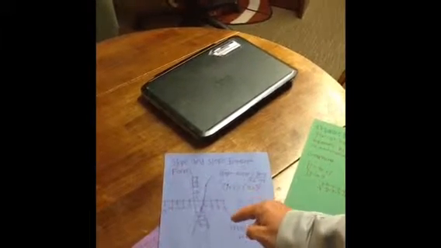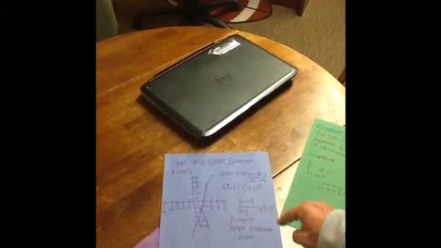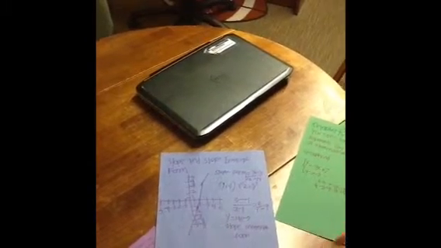To get the slope-intercept form, find the y-intercept, which is 5, or what is y when x is 0? So your ultimate answer is y equals the slope of 4x minus the y-intercept, which is 5.